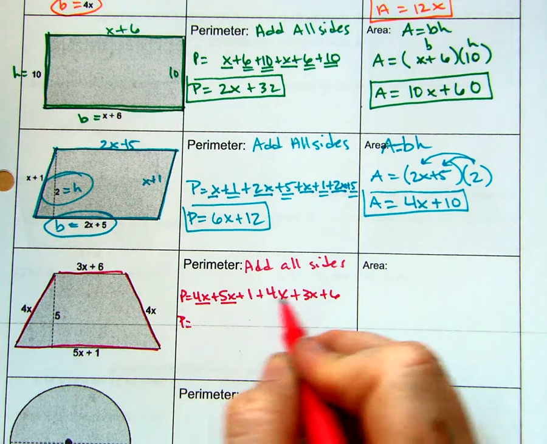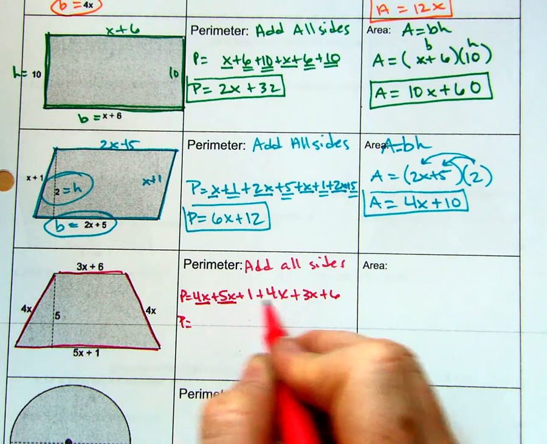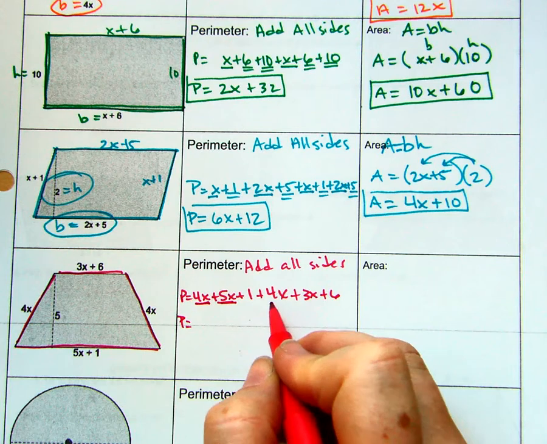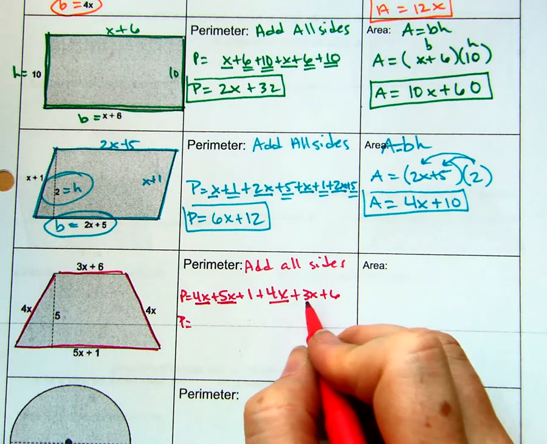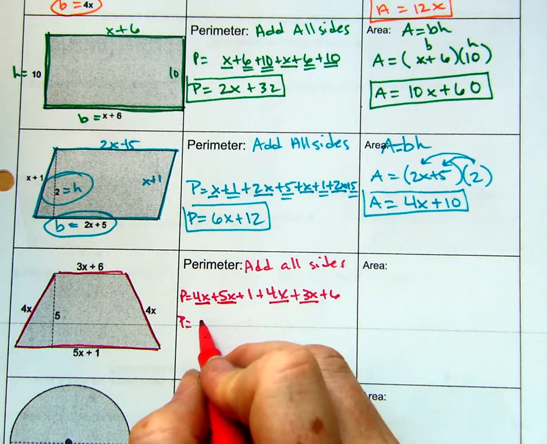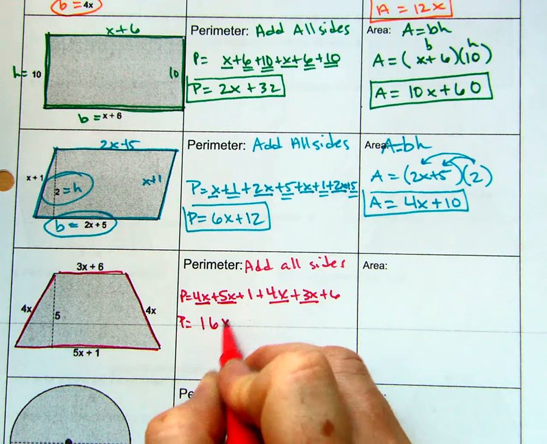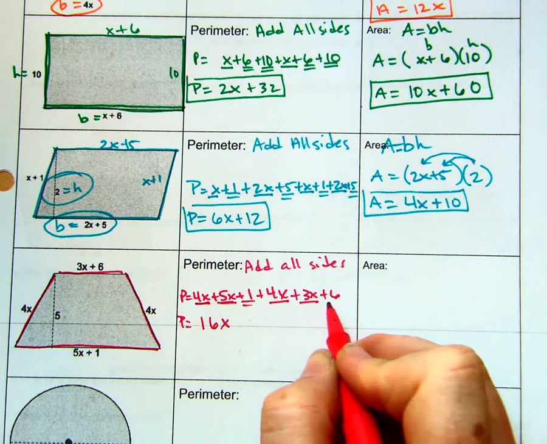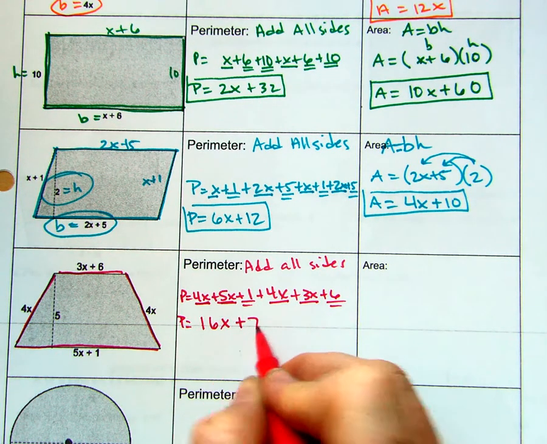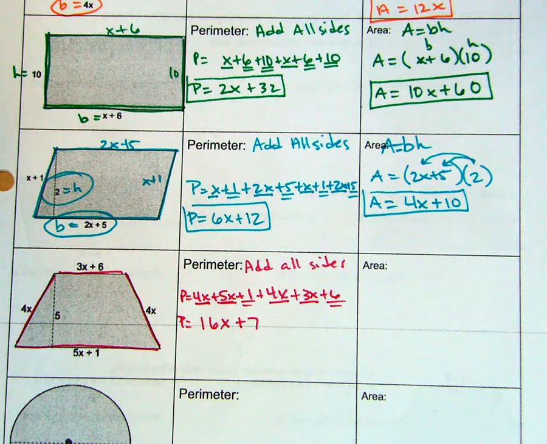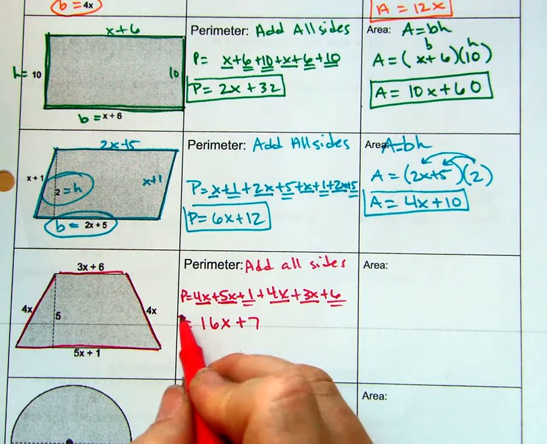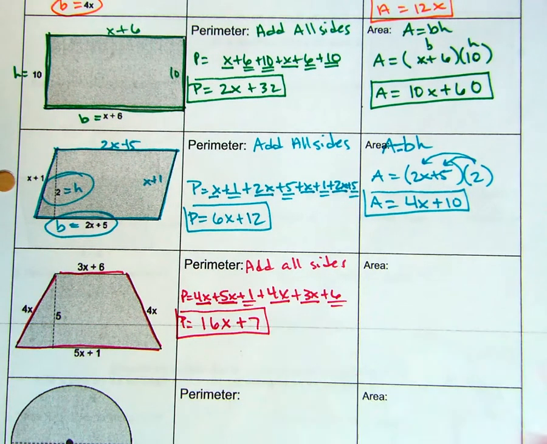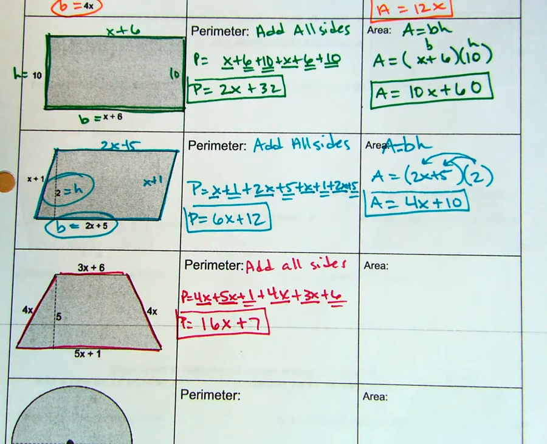Allowing me to add, so that's 4x and 5x is 9x, plus 4x is 13x, plus 3x is 16x. Remember, this is a video, so if I'm going too fast for you, just pause it, make sure that you understand where each one of these numbers is coming from. Okay, so my perimeter for this figure is 16x plus 7.